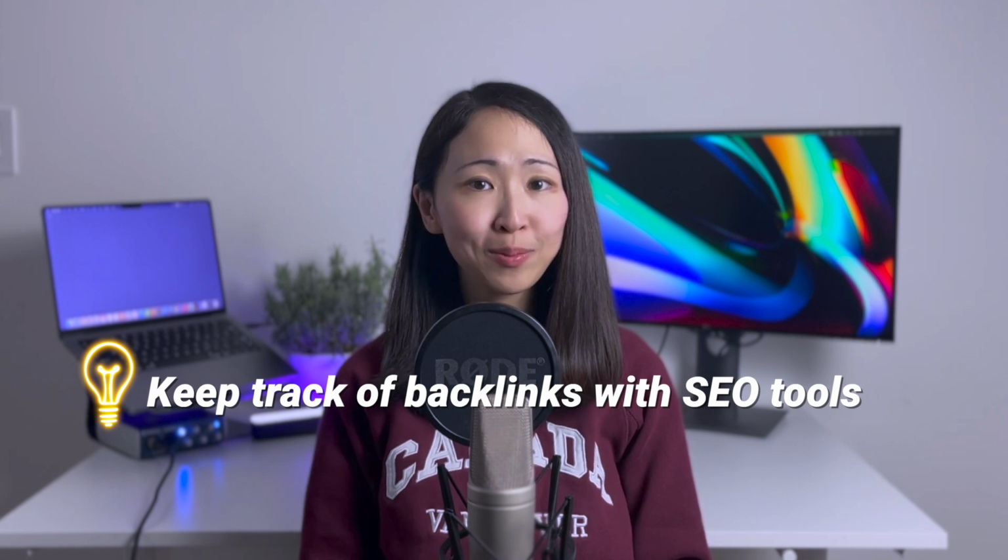So when your local search ranking starts improving, it's also easier for you to get backlinks as you publish these localized content. And a bonus tip here is to make sure you keep track of your backlink progress using SEO tools, or the Ahrefs free backlink checker is also a good one to start with.